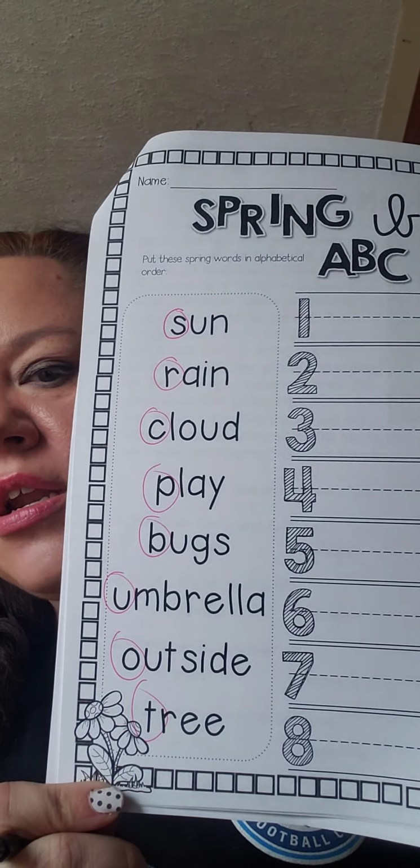We are doing spring break ABC order. The first thing I want you to do is go ahead and circle the first letter of all 8 of those words. So circle the S, R, C, P, B, U, O, and T. When we put words into ABC order, we are looking at the first letter of our words, and we go right through the alphabet. We're going to do this together since I don't have the alphabet at the top of your page today.